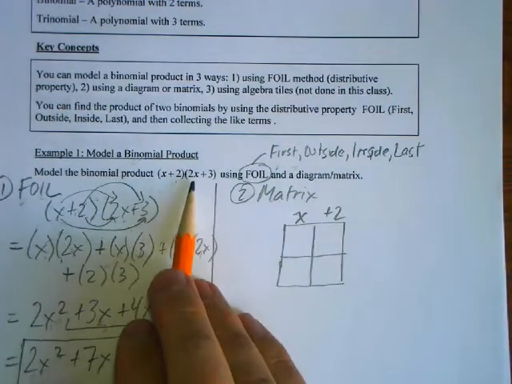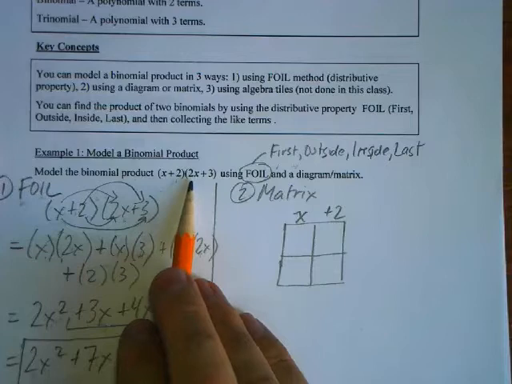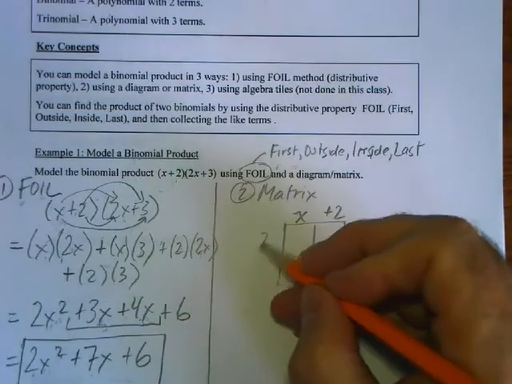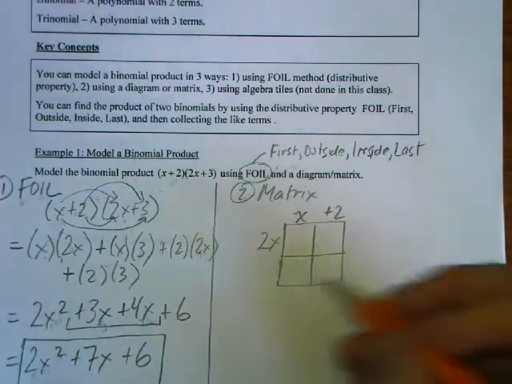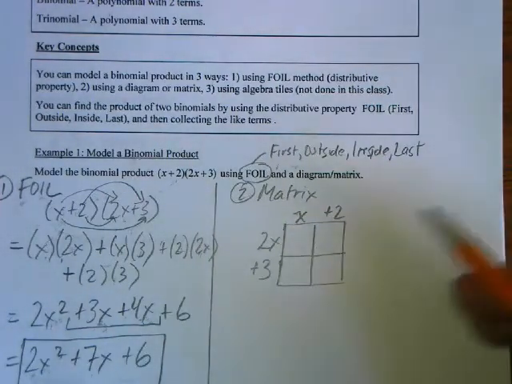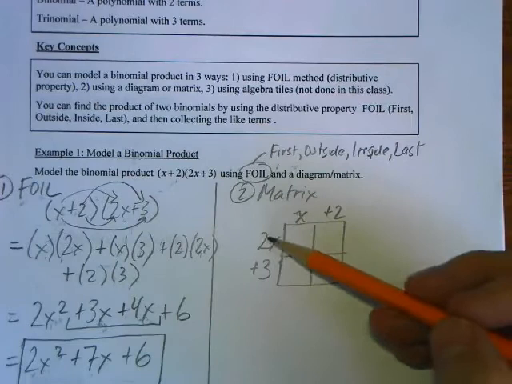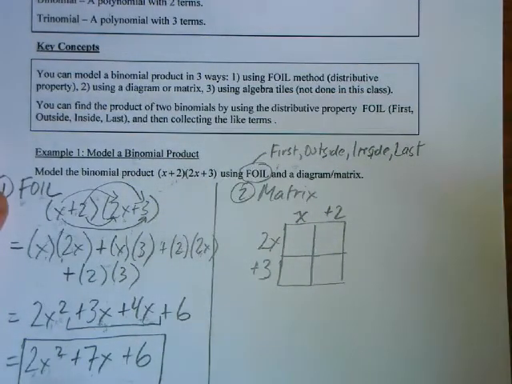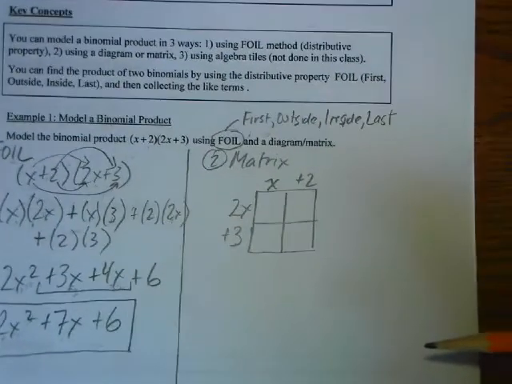And then I look at the second binomial, 2x plus 3. I do the same thing. I split those apart, and I put those on the columns. Now it doesn't matter at all. I could have put the x plus 2 here and the 2x plus 3 here. No difference. Well, it'll look different, but the end result will be the same.